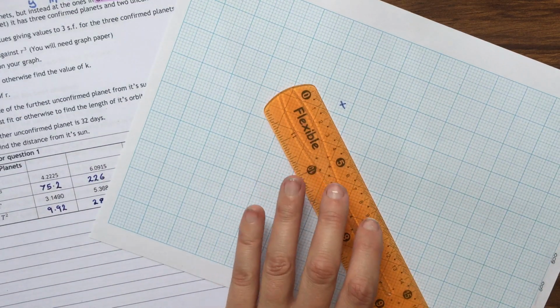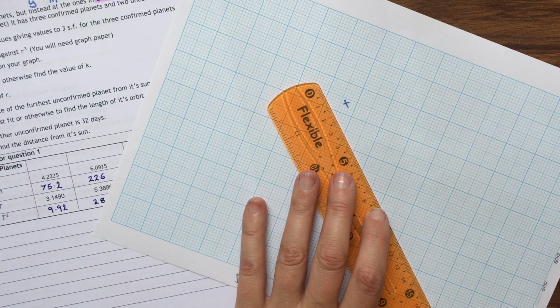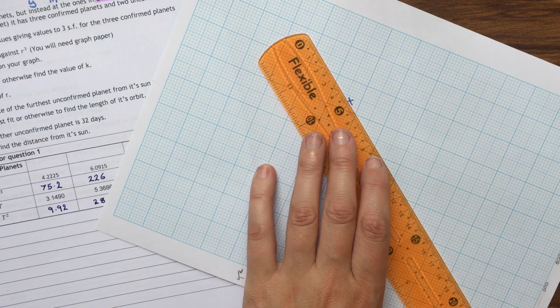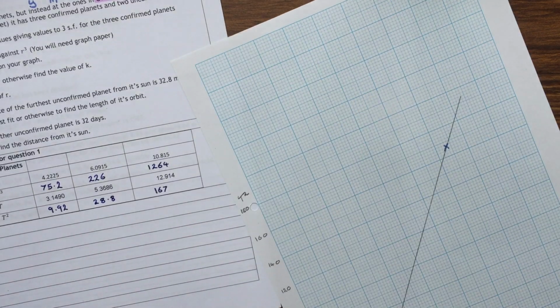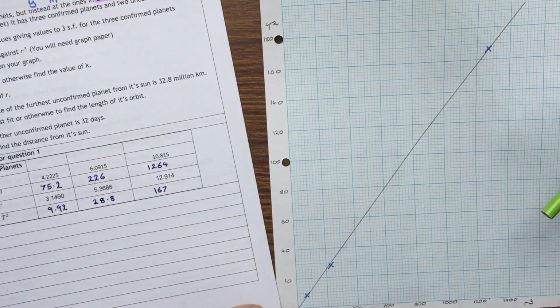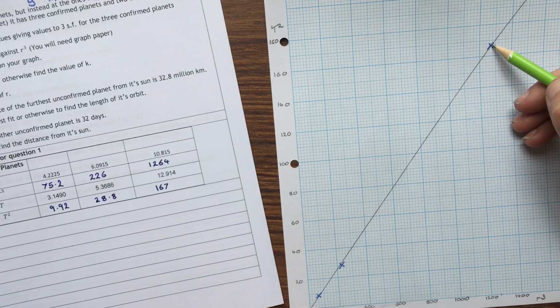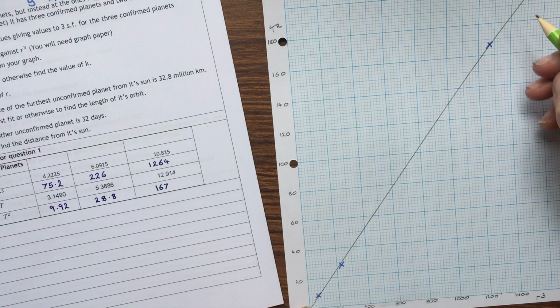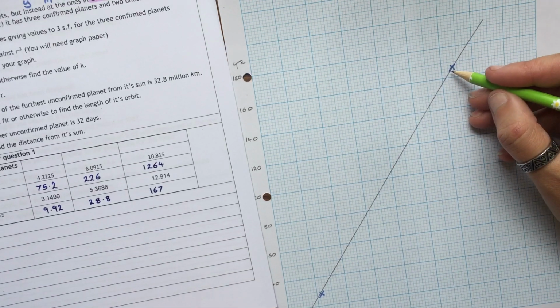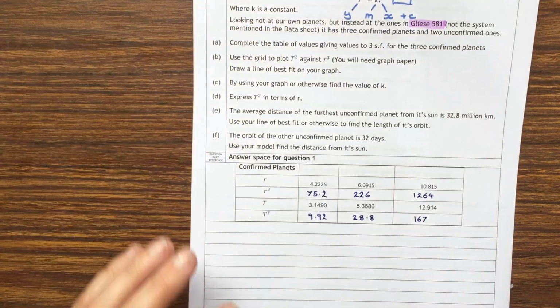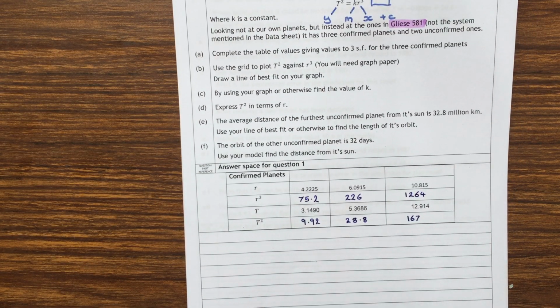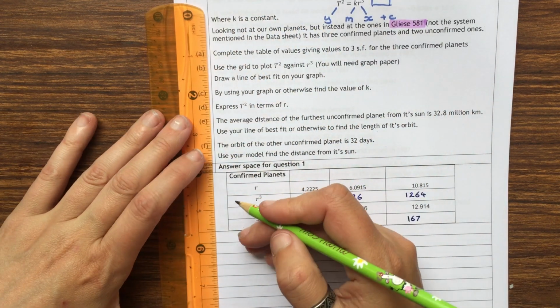So we should have a nice line of best fit. It goes through the origin and goes through our furthest point. So when we come to be calculating the gradient, we can use 0, 0 and this point up here. So by using your graph or otherwise, we're going to need to find out what our gradient is.